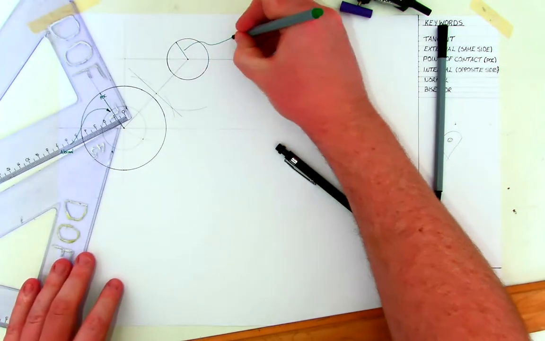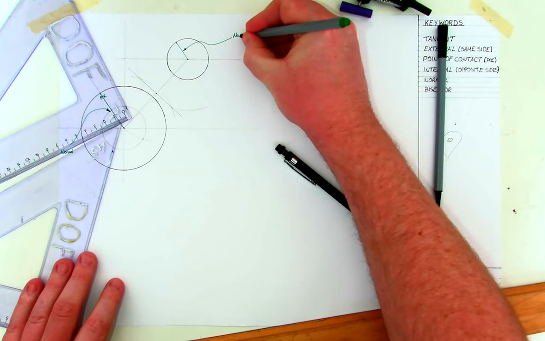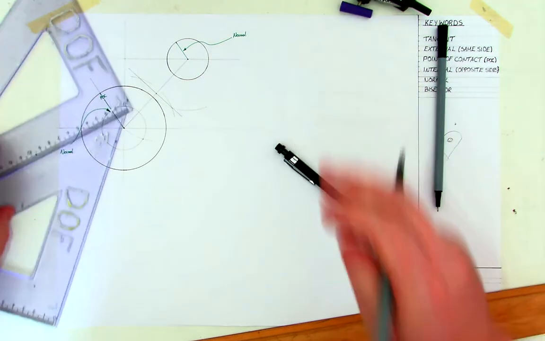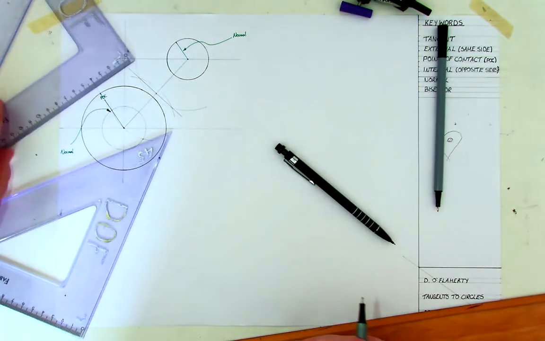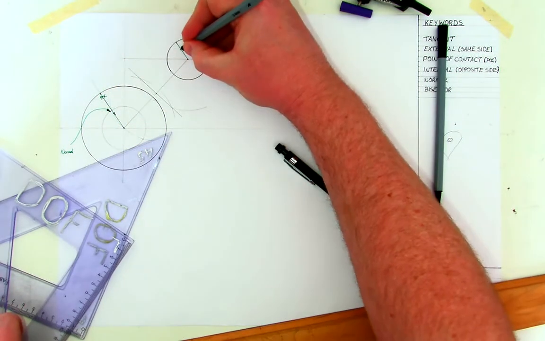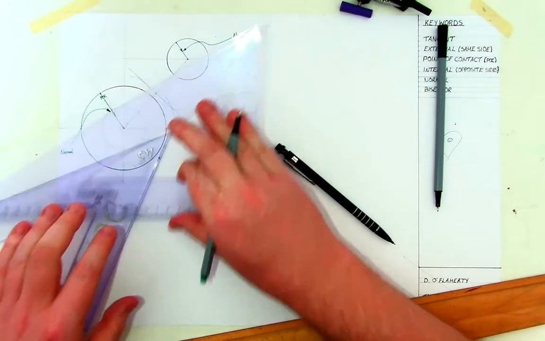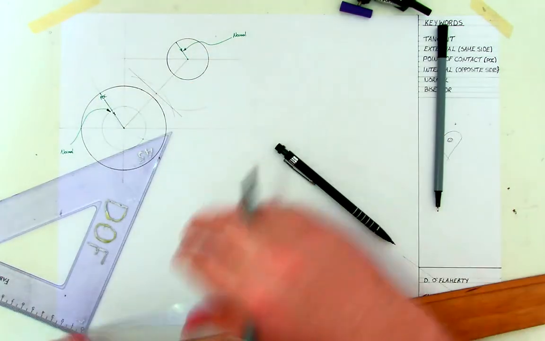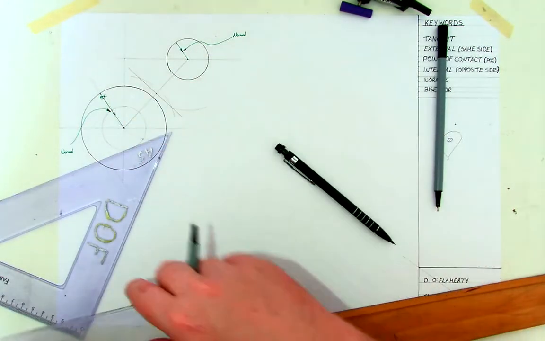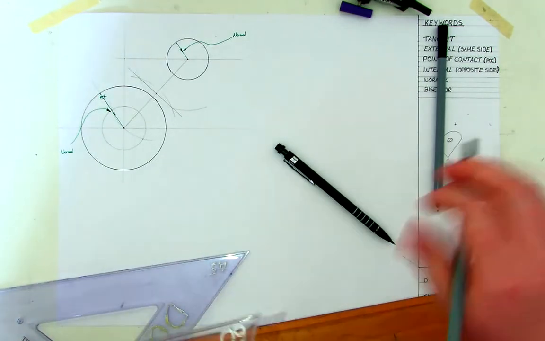So same here, normal, and the two of them are parallel, have to be, because if they're both at right angles to the tangent, then they're both parallel, because it's the same line, because they're right angles to the same line.